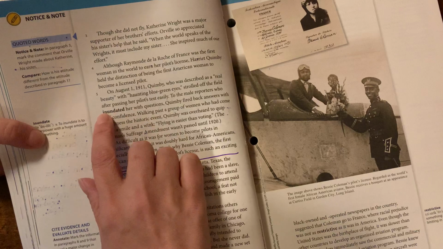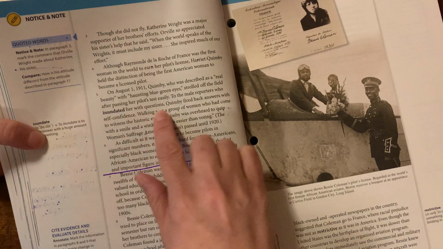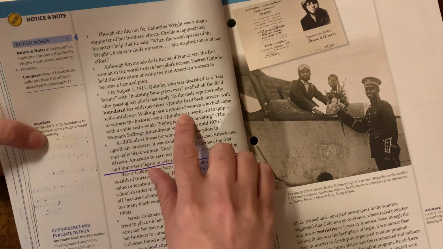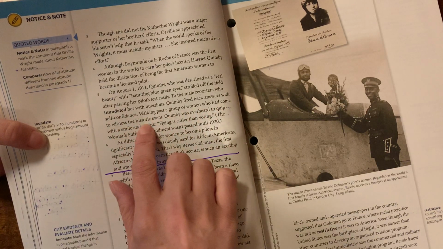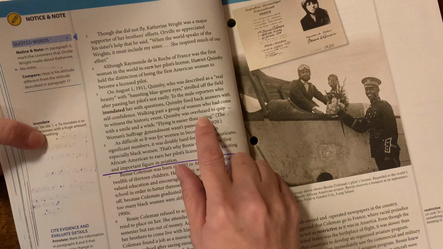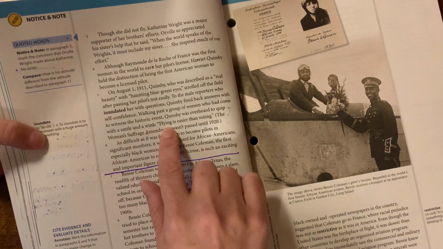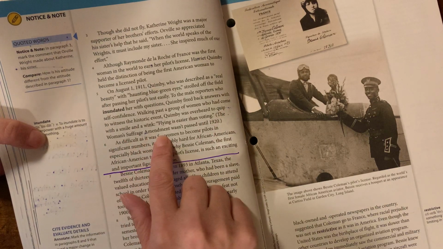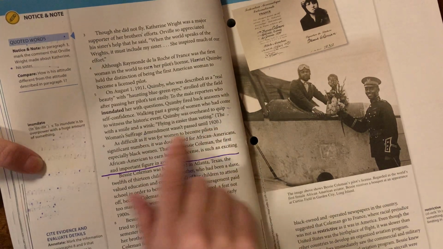To the male reporters who inundated her with questions, Quimby fired back answers with self-confidence, walking past a group of women who had come to witness the historic event. Quimby was overheard to quip, with a smile and a wink, "Flying is easier than voting." The women's suffrage amendment wasn't passed until 1920.